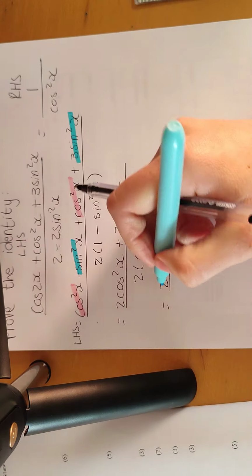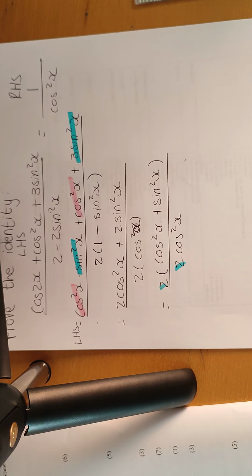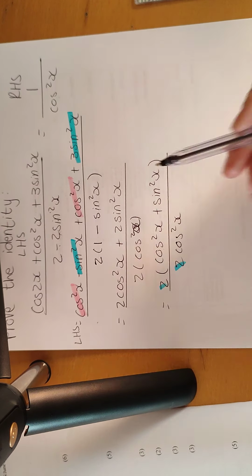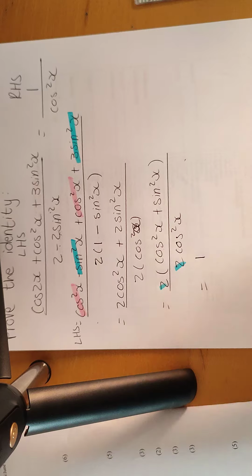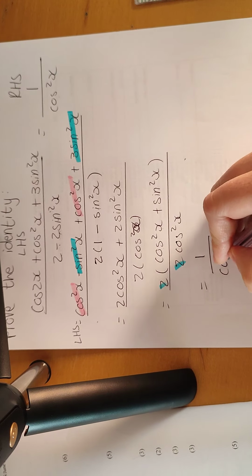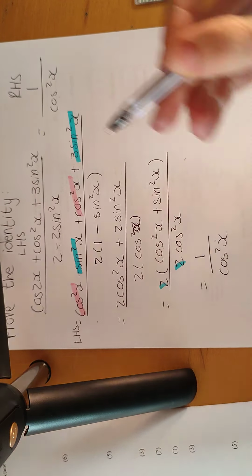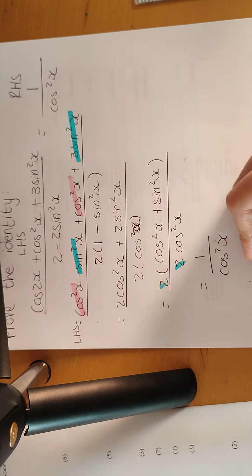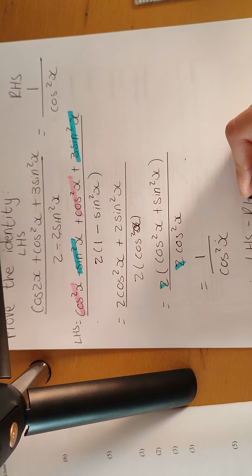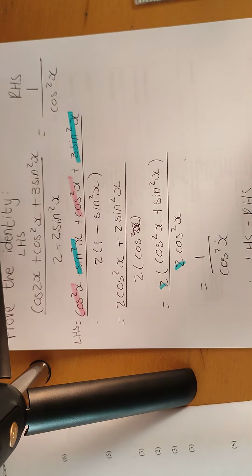So what I can do is, obviously, these two are going to cancel. Cosine squared x plus sine squared x is equal to 1, divided by cosine squared x. The left hand side is equal to the right hand side, and we have proven the identity.